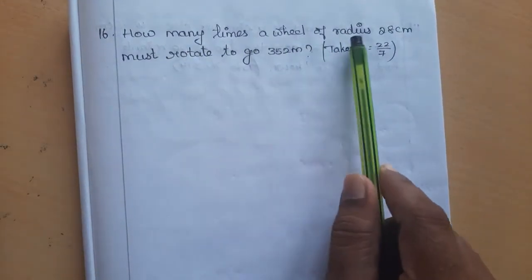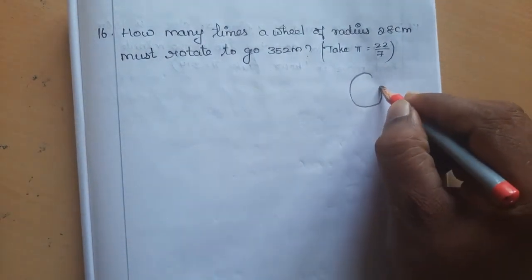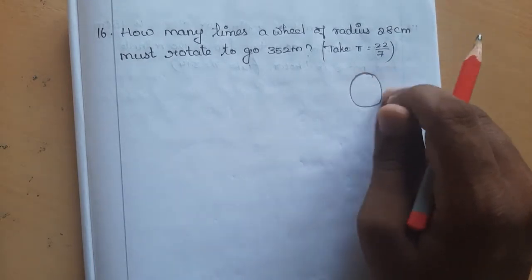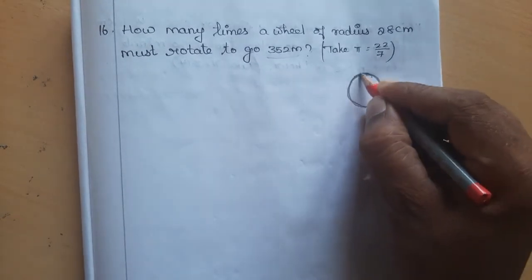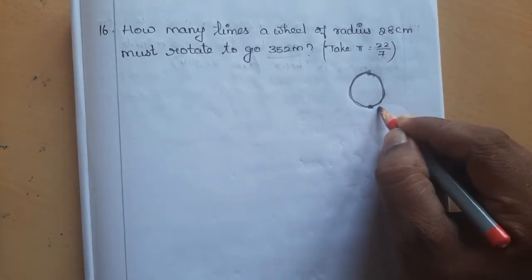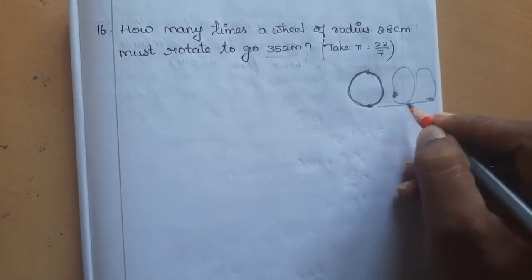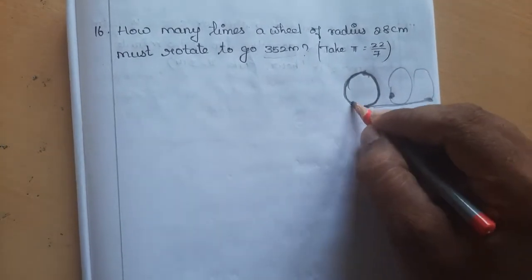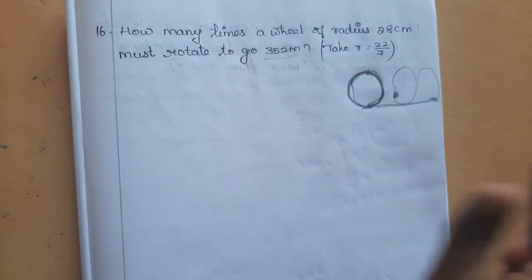So here we go for the next problem. How many times must a wheel of radius 28 centimeters rotate to go for 352 meters? Consider there is a wheel, and we have to say how many rotations it must make to go for 352 meters. One rotation we call the circumference, right? If it starts from this point and moves, this point will go around and come back again. That is the boundary. So one entire boundary covered on a flat surface is the circumference, and that is one rotation.